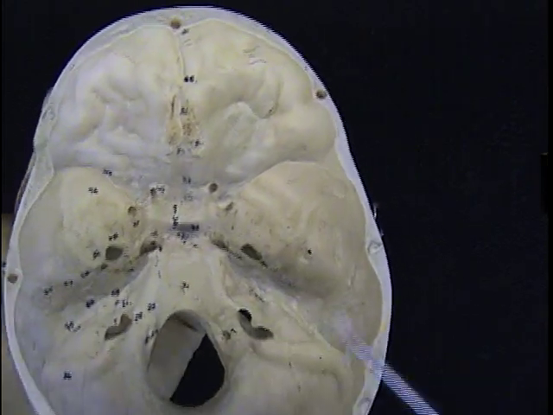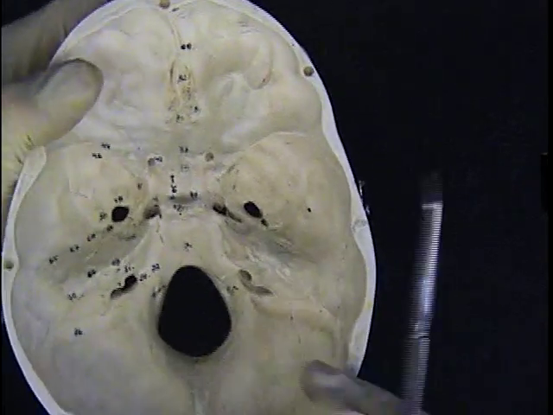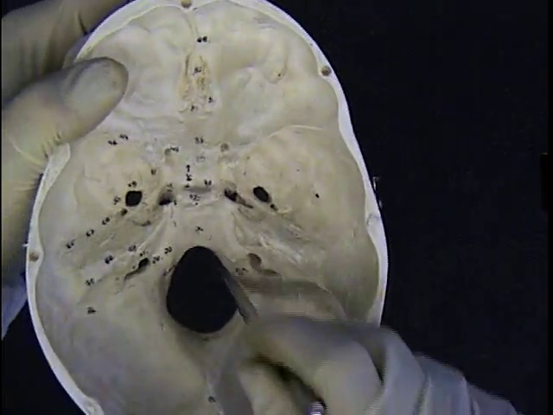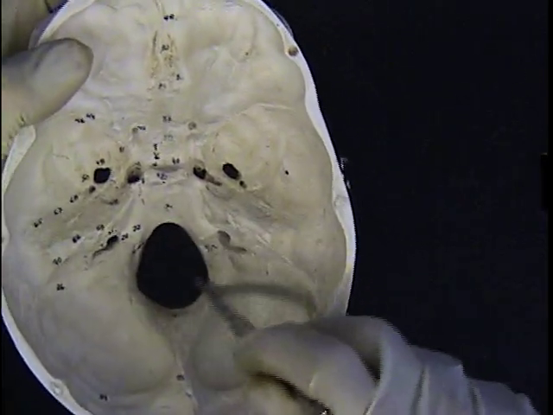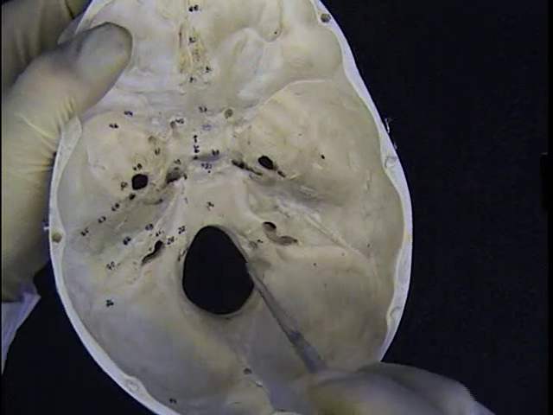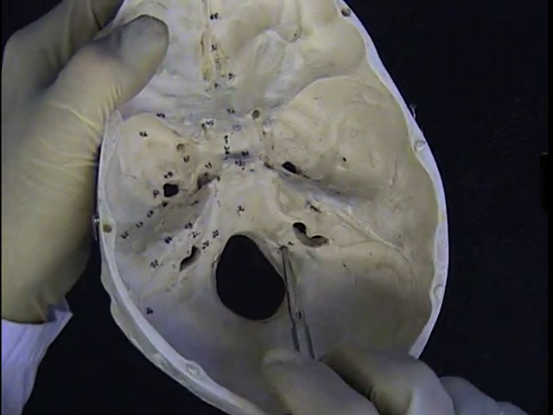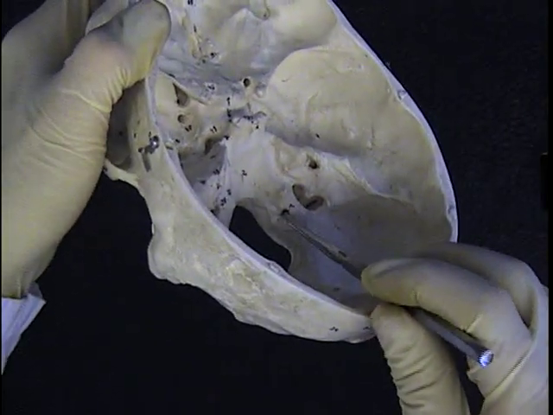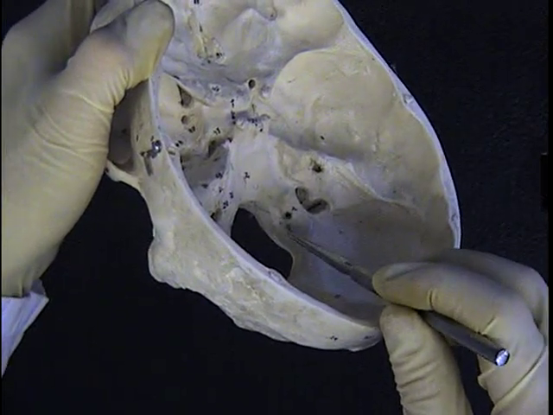Now that we're into the posterior cranial fossa, moving medially, we'll see the large foramen magnum. And just lateral to the foramen magnum, we have the hypoglossal canal.